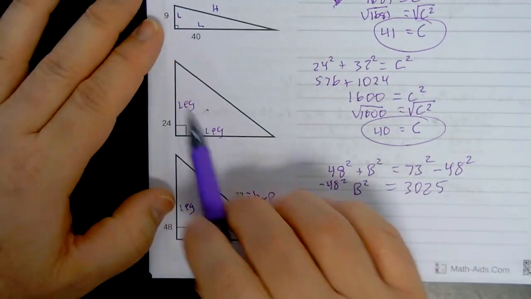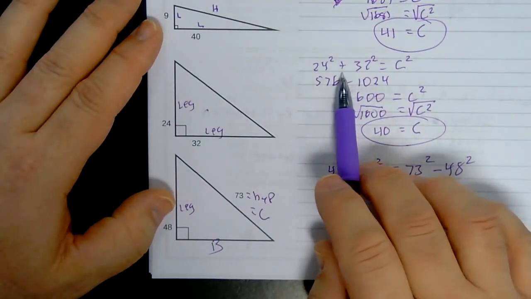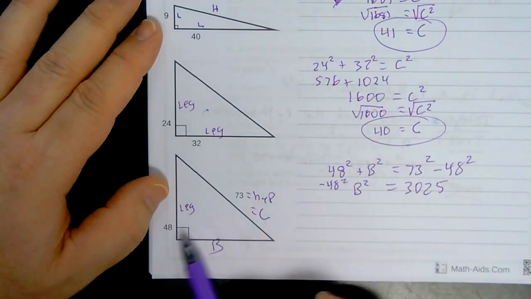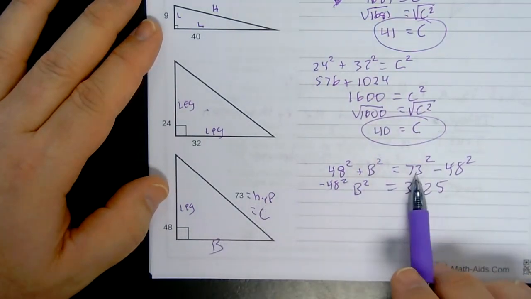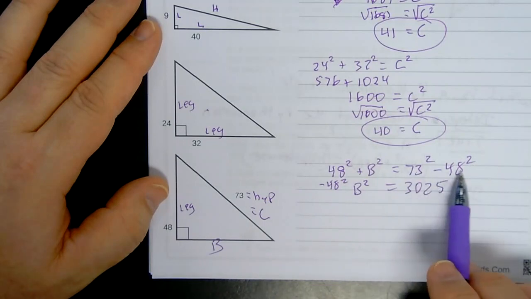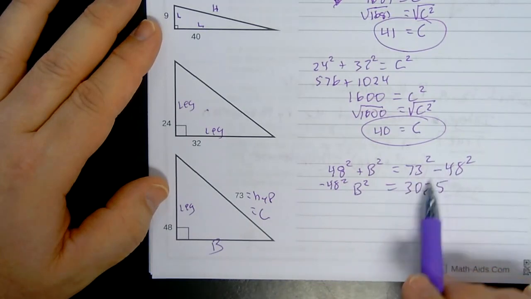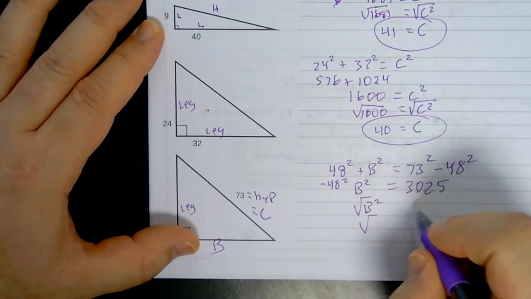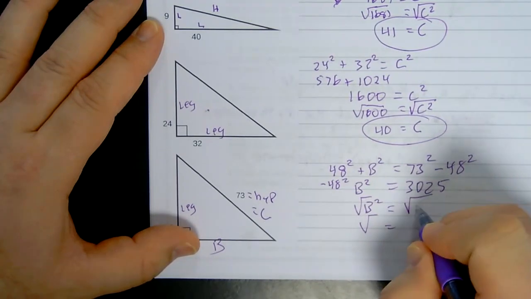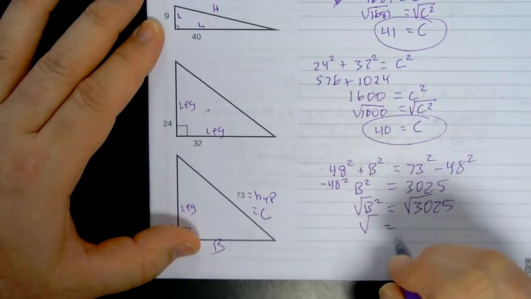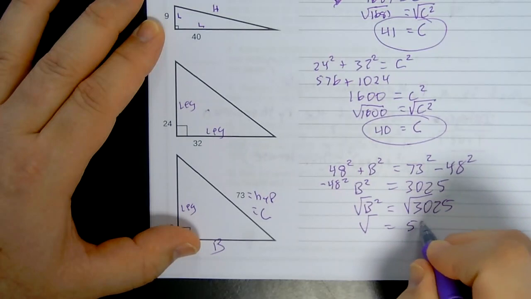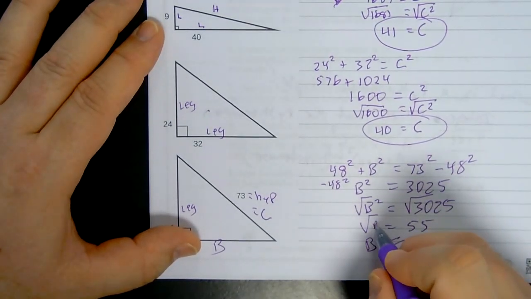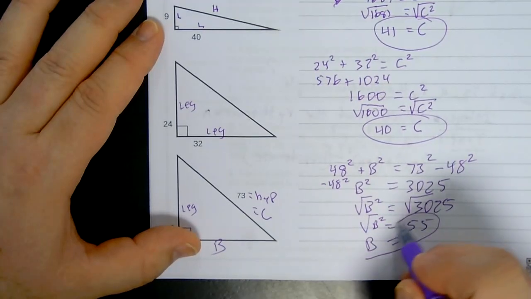Notice if you're given the two legs, you're going to add them, and then take the square root of your answer. But when you're given one of each, a leg and a hypotenuse, it's the hypotenuse squared subtracted by the leg squared. Then of course the last step is always the square root. And so when I square root 3,025, I get the answer of 55. So that's what b equals. It's kind of finishing off the question.